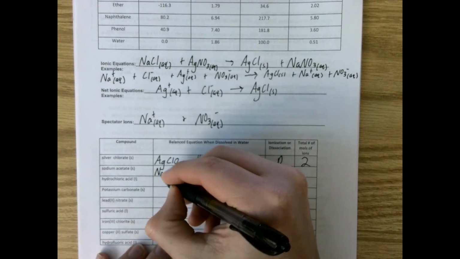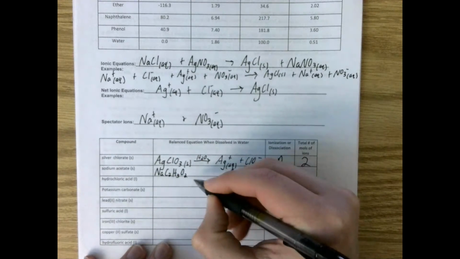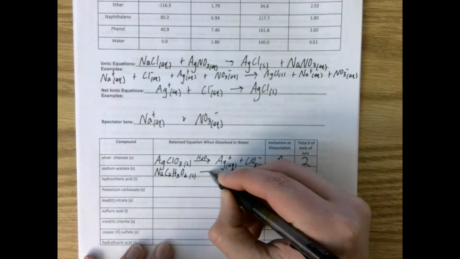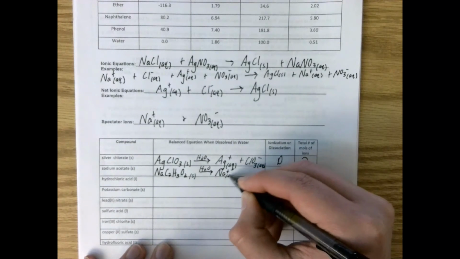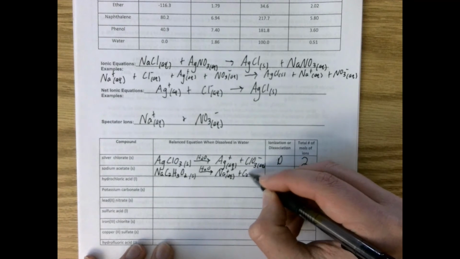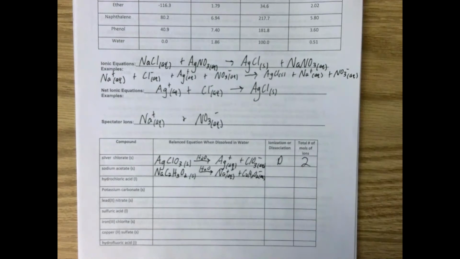First, the issue hopefully isn't, but it might be, what is sodium acetate? Most of y'all got that one. So break it apart. Na+ (aq) plus C2H3O2- (aq).